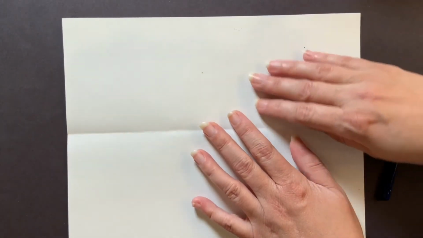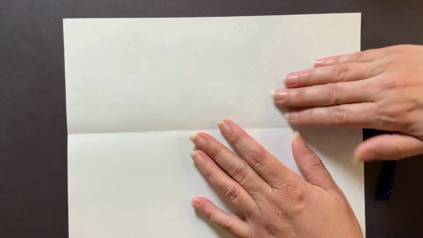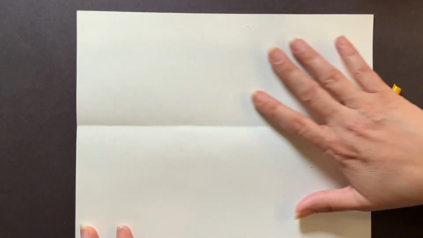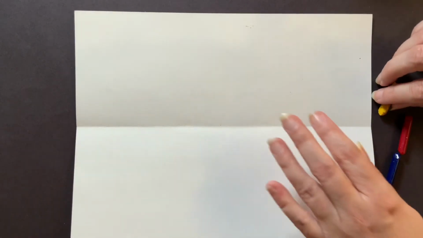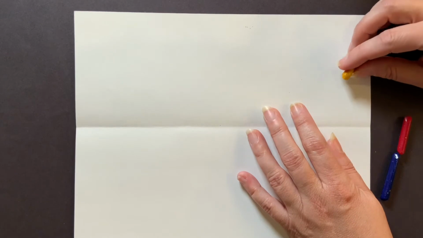I'm going to want most of my stuff to be on this side of my paper, way up here on this side. And we're going to have it across. We're going to have it horizontally. So the long way it goes, our landscape style. You're going to take your crayon. We're going to work with the yellow crayon first.